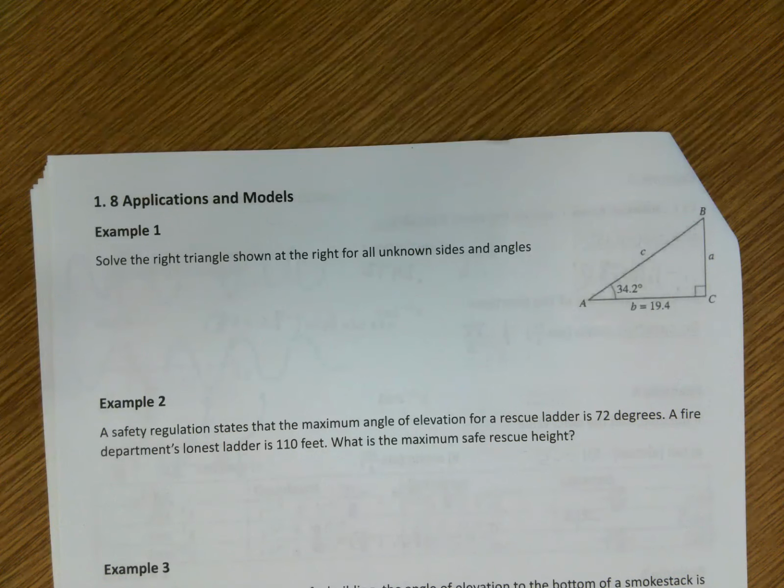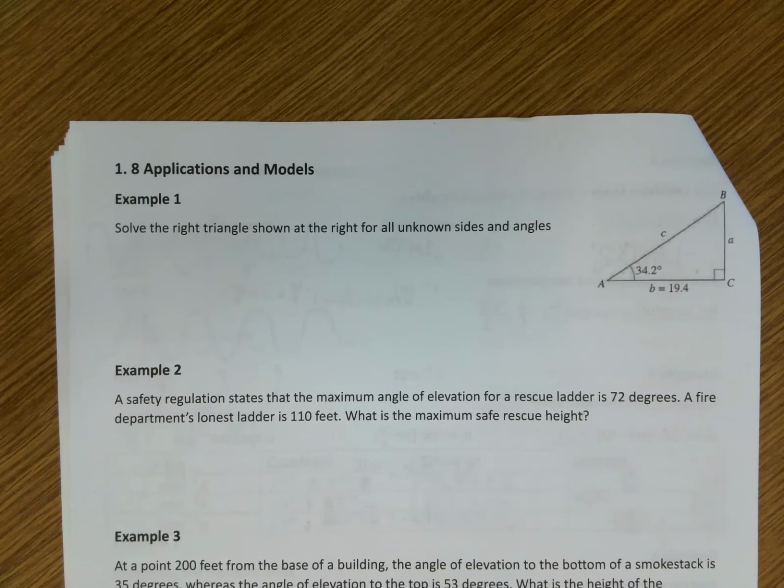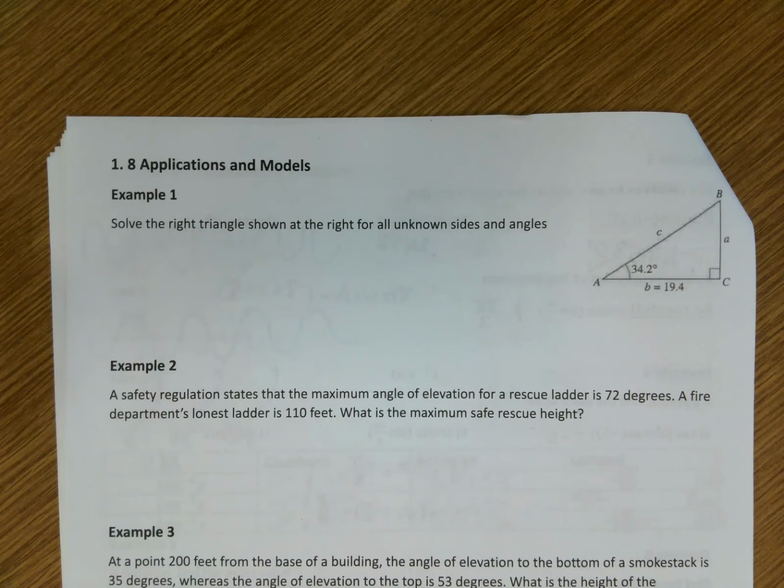Hello, hello. 1.8 applications and models of trig. So, first question, completing a triangle.